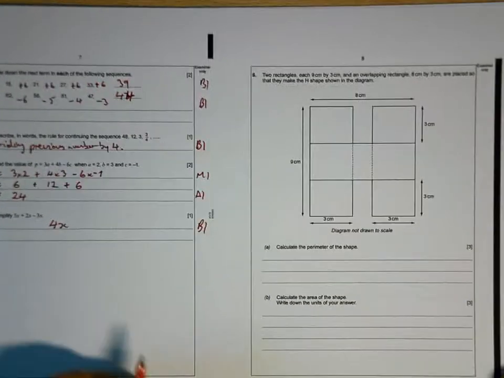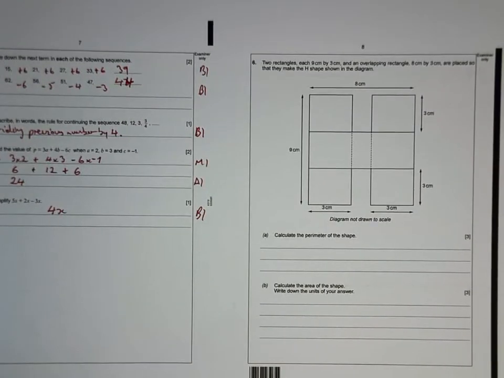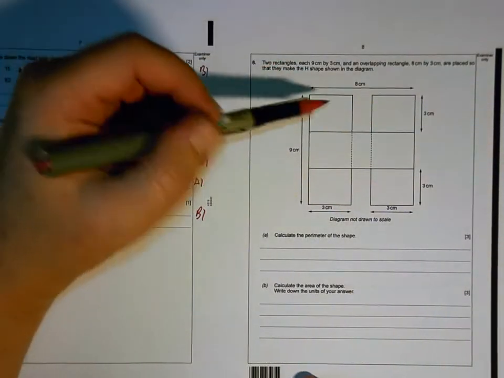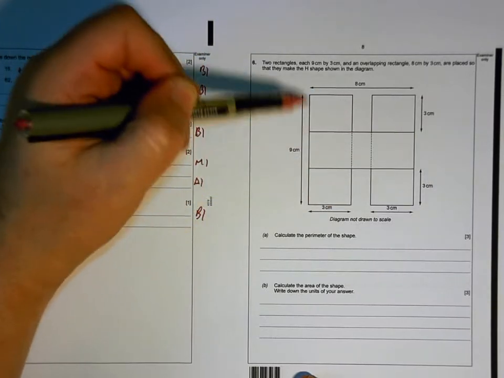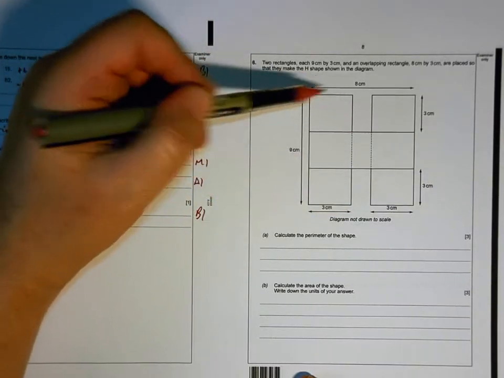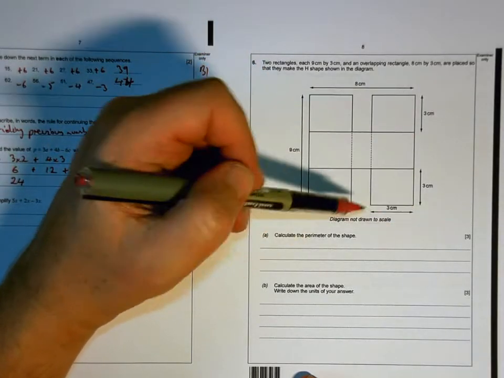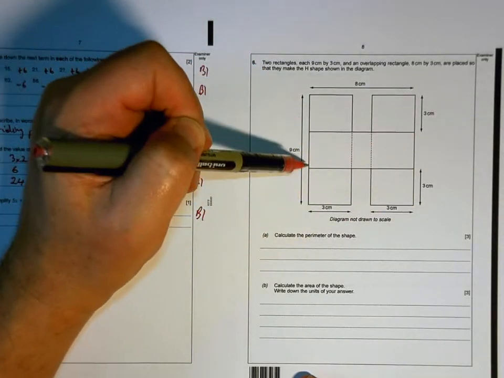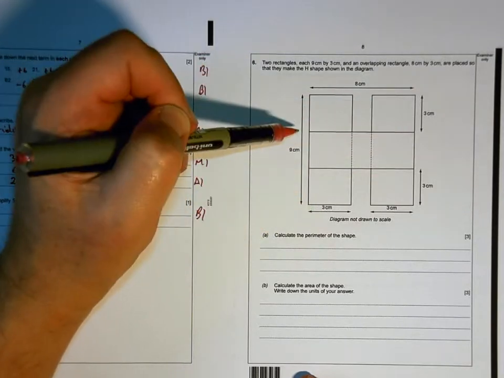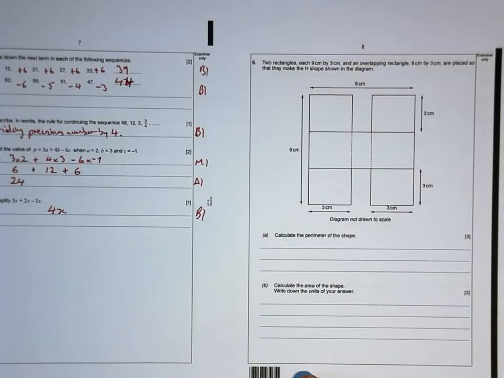Question 6. Two rectangles, each 9 by 3, and an overlapping rectangle, 8 by 3, are placed to make the H shape shown in the diagram. So we've got that rectangle there, which is 9 by 3, that rectangle, which is 9 by 3, and this rectangle, which is 8 by 3.